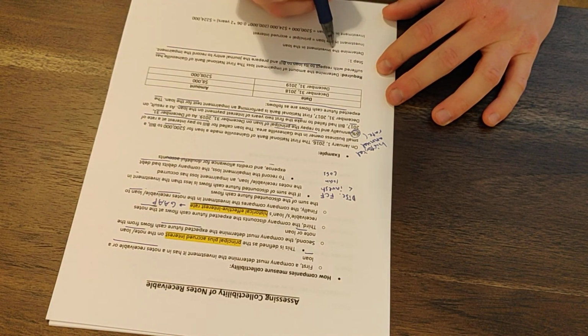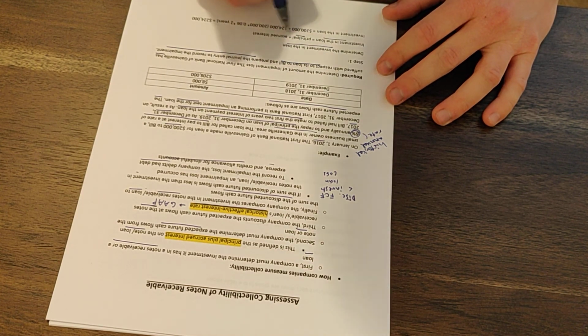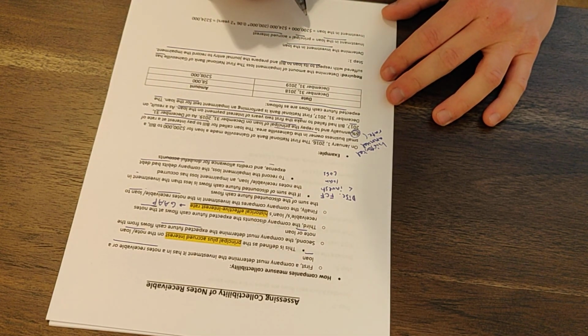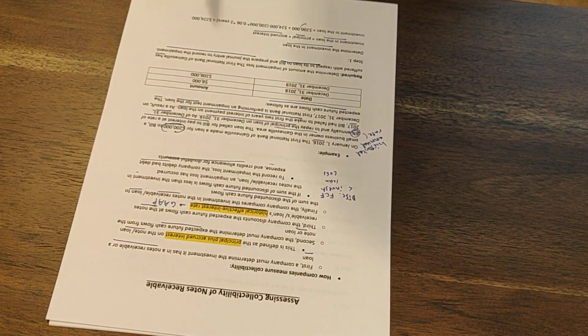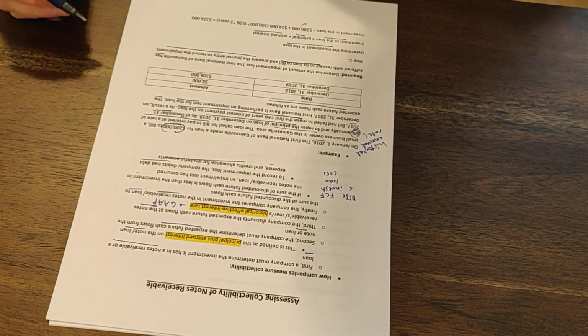So the first step is to determine the investment in the loan. Again, the investment in the loan is the principal plus accrued interest. The principal is pretty easy. It tells us it's $200,000 in the problem, so that's easy. The accrued interest part is a little bit more challenging. So what is accrued interest?